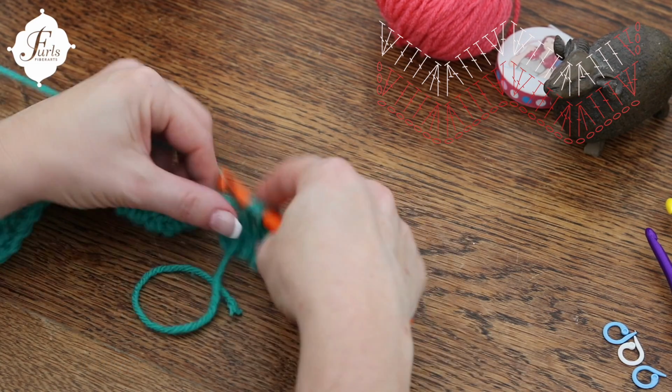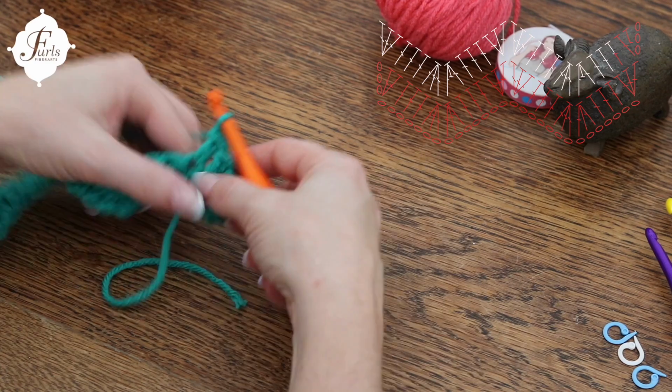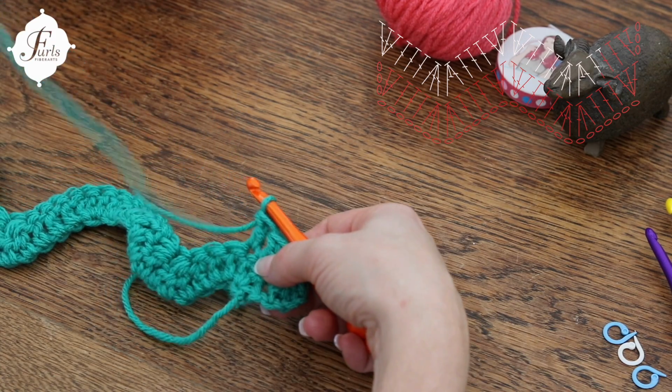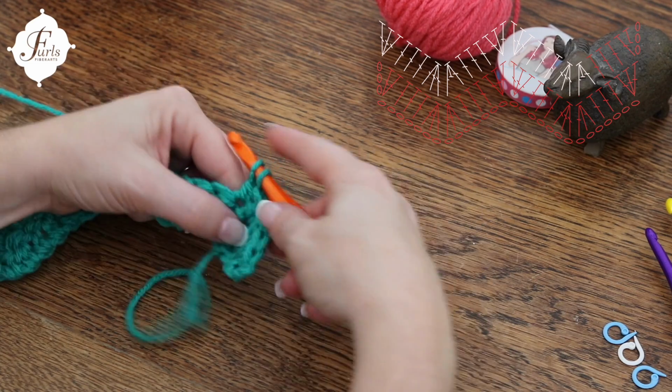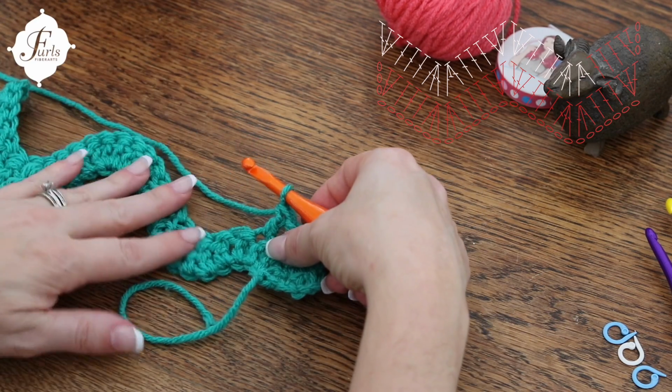1, 2, a little more yarn here, and 3. Now you're back at your decrease.